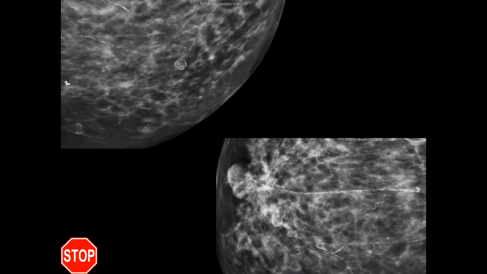And so what happens with fat necrosis is there's trauma to the fat and it liquefies. Think of the liquefied fat as the egg yolk, the center of the egg. And then calcifications form around it, just like an eggshell would, right? And so that's what you're seeing here. These are oil cysts, which are a result of fat necrosis. They're described classically by BI-RADS as eggshell calcifications, and they are BI-RADS 2 benign.